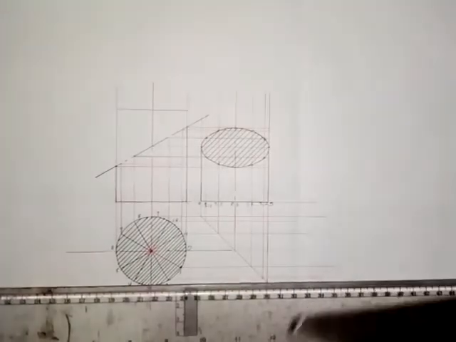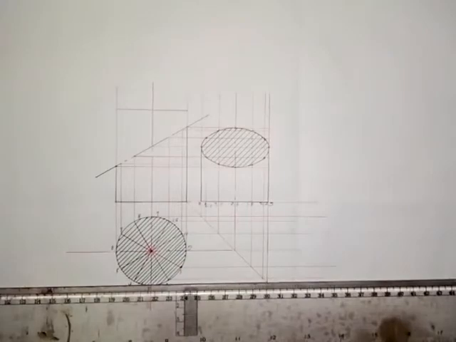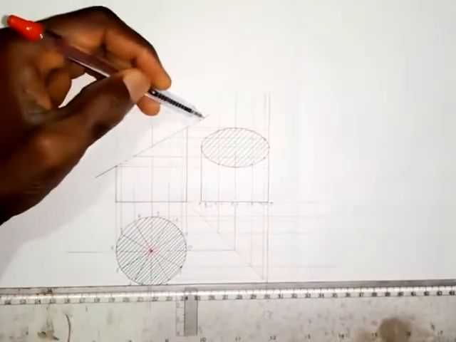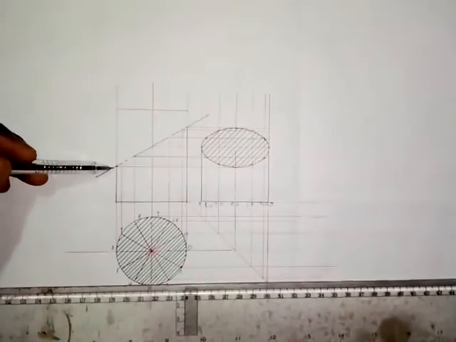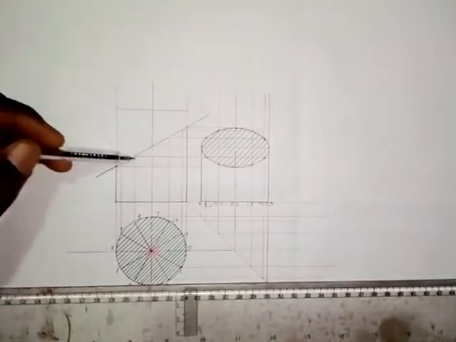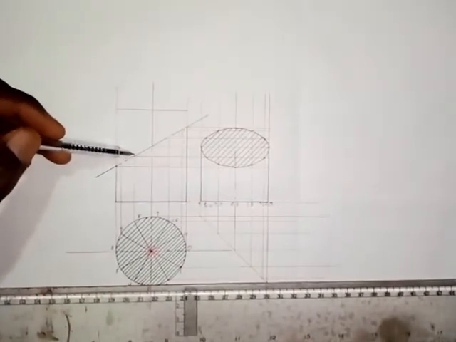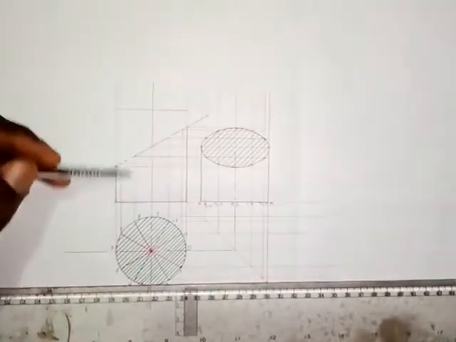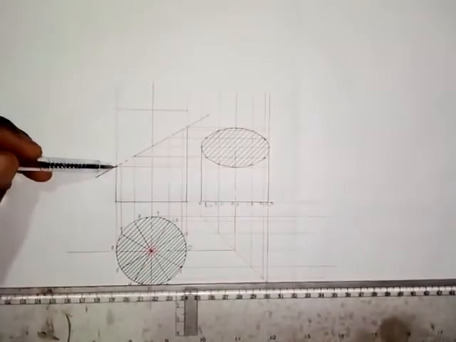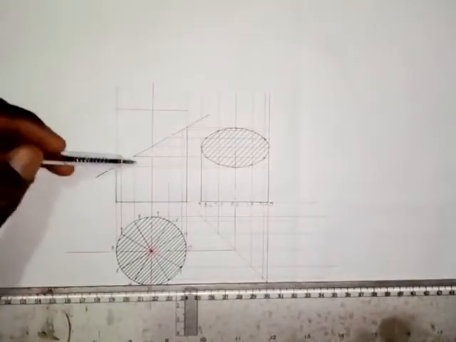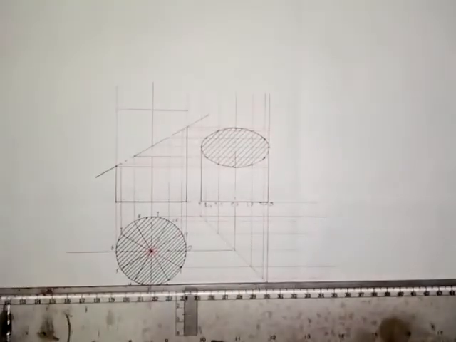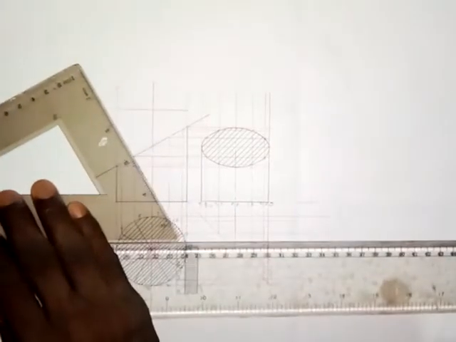I have to make use of the 60-degree side of my set square, because this cutting plane is inclined at an angle of 30 degrees. Then I have to draw a perpendicular line to each of these points where these vertical lines touch the cutting plane. That is, lines inclined at an angle of 90 degrees to the cutting plane. So we have to make use of our 60-degree set square, because 30 plus 60 will give us 90. So this is what I mean.